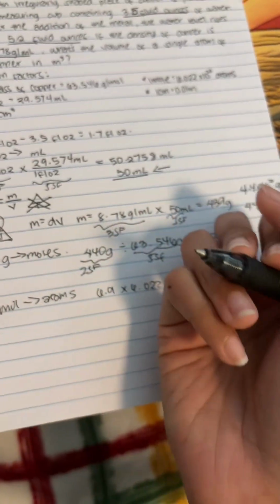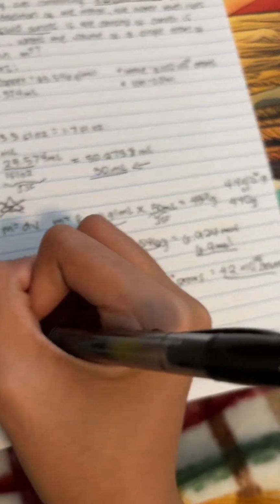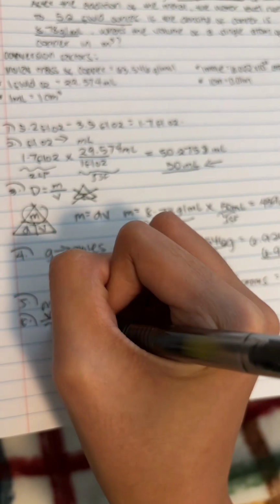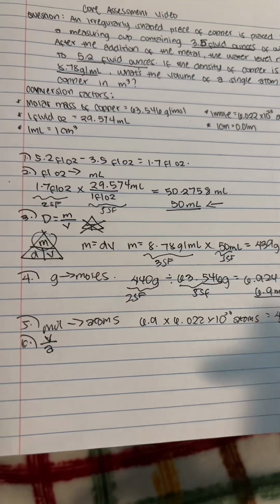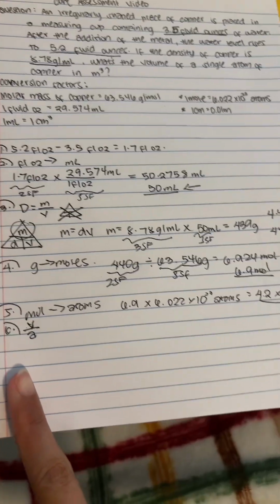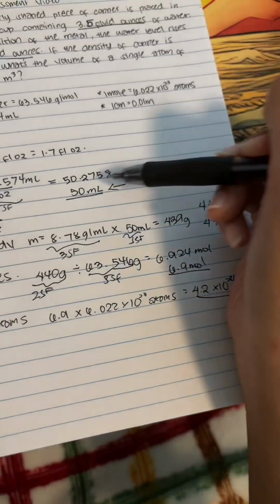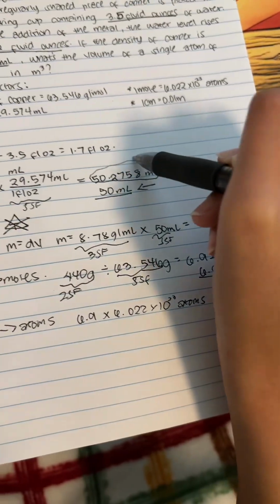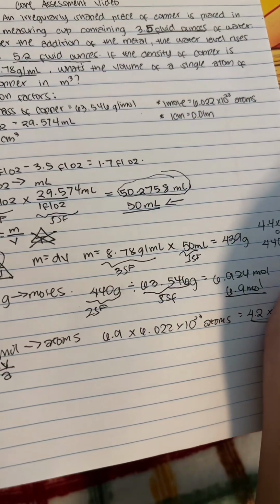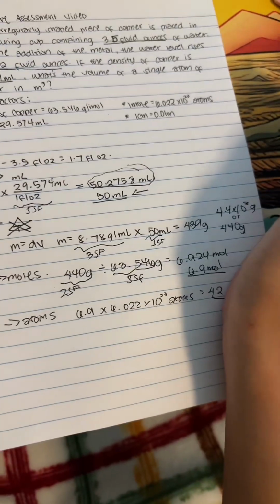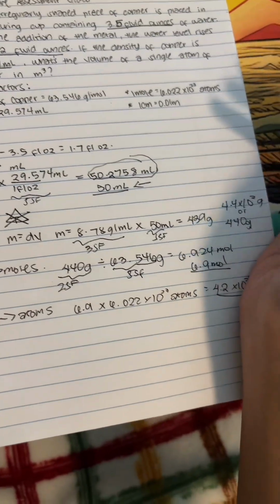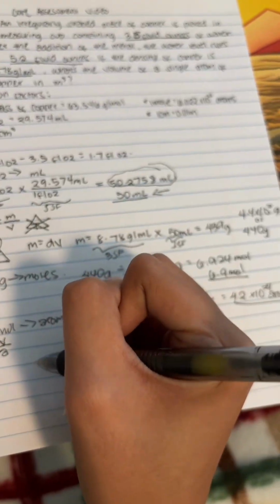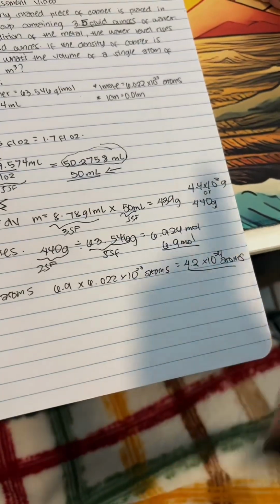Next, we need to get our volume per atom. So let's use our unrounded value for copper, and divide that by our atoms.